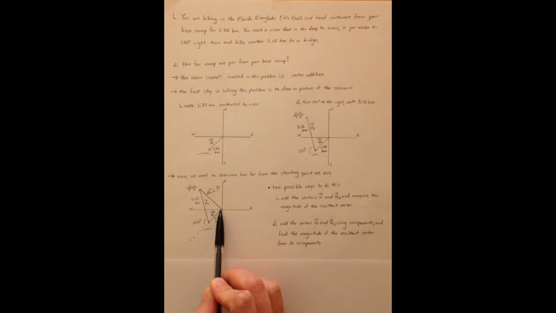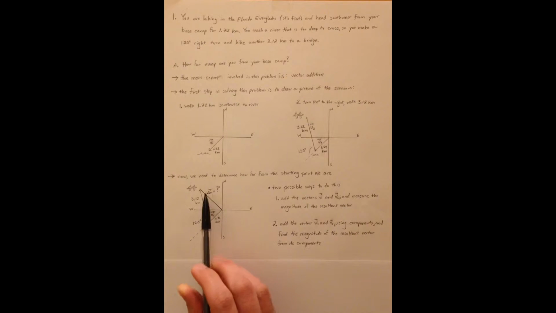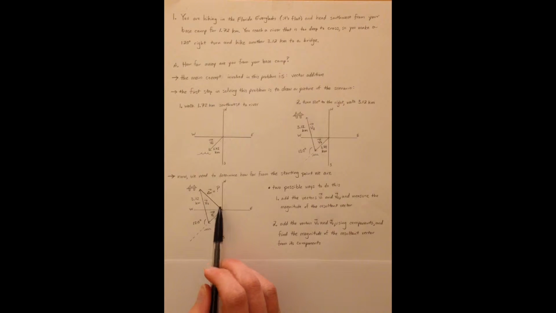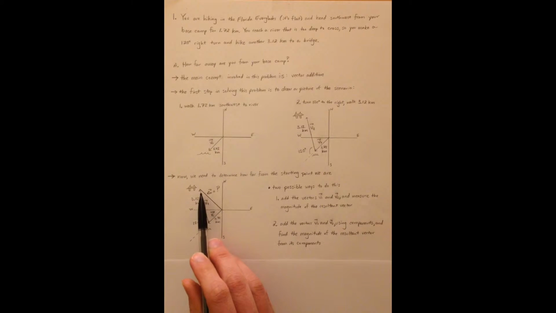We now need to determine how far away we are once we reach this point from our base camp. That's equivalent to asking what is the magnitude of a vector that points from the origin to our current location here at the bridge. There are two possible ways to find this information.